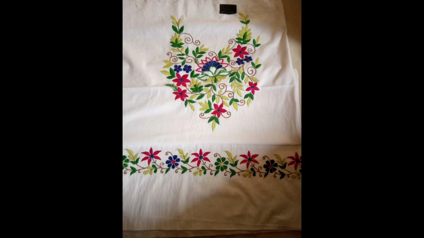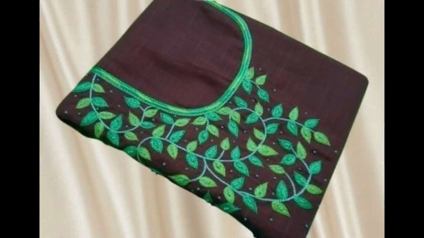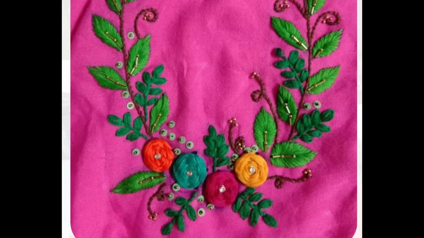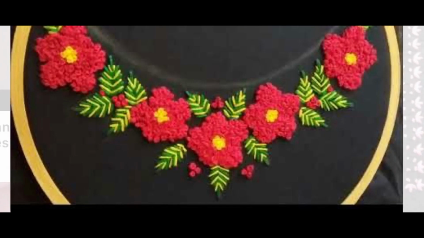Now we are going to discuss which type of embroidery thread could be used to make these embroidery patterns, which type of fabric is required to make the whole pattern, and which type of occasion is suited to wearing these types of dresses. So let's move back towards the basic essential things.